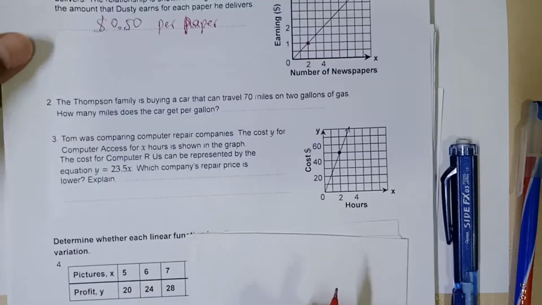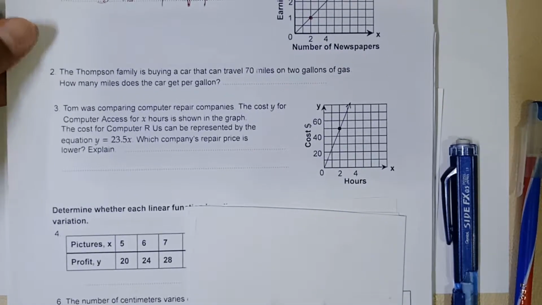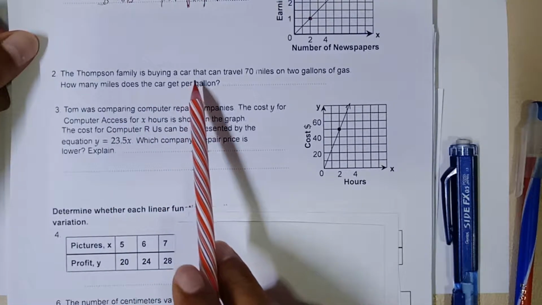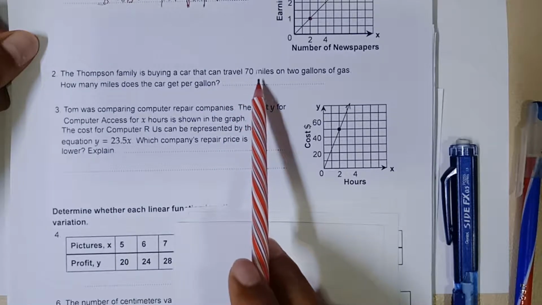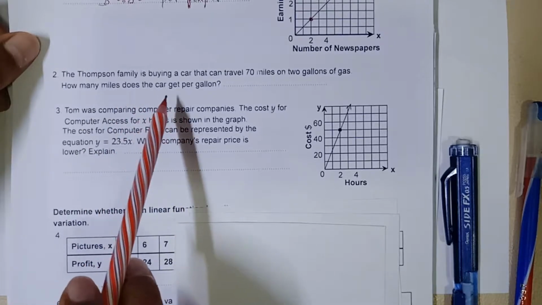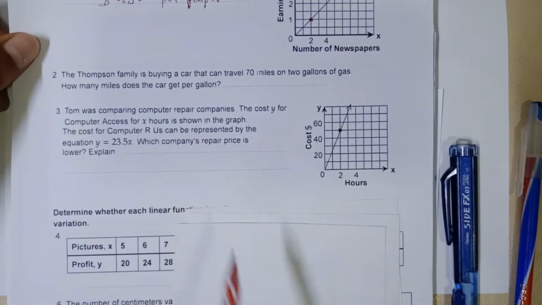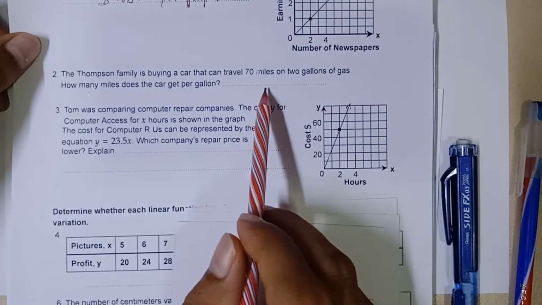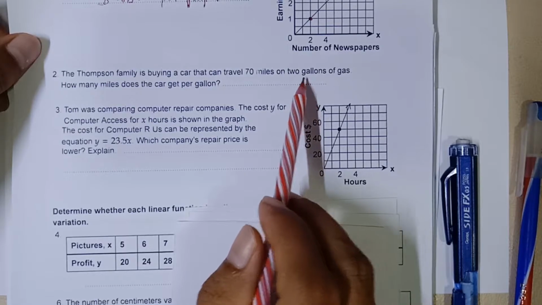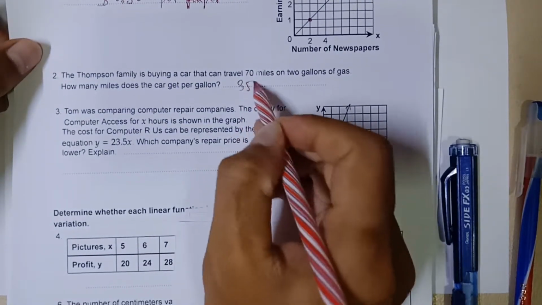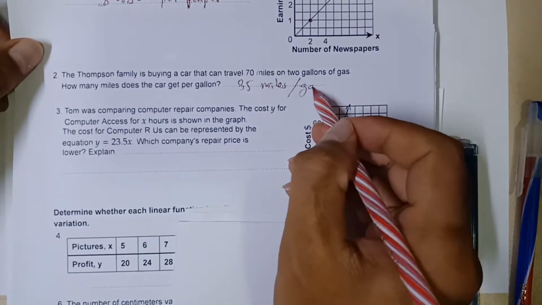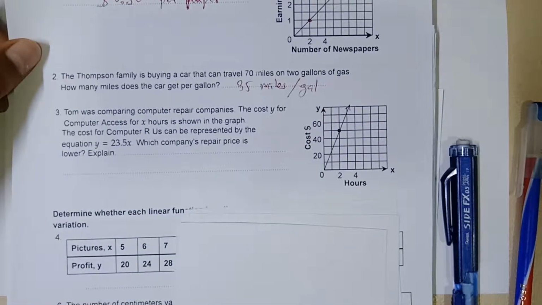Okay, number 2. The Thompson family is buying a car that can travel 70 miles on 2 gallons of gas. How many miles does the car get per gallon? This is very simple and easy. Just get 70 divided by 2. You will have 35 miles per gallon. As simple as that.